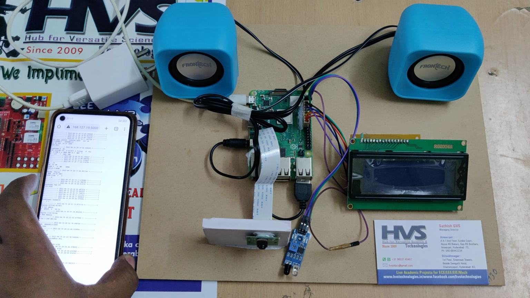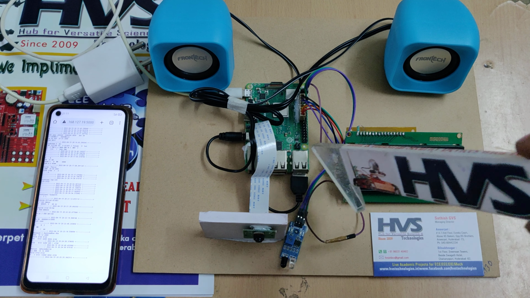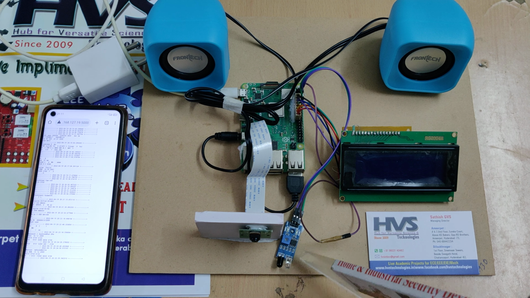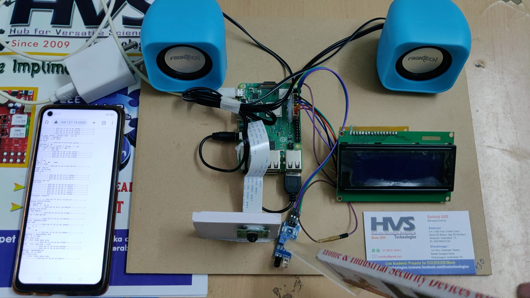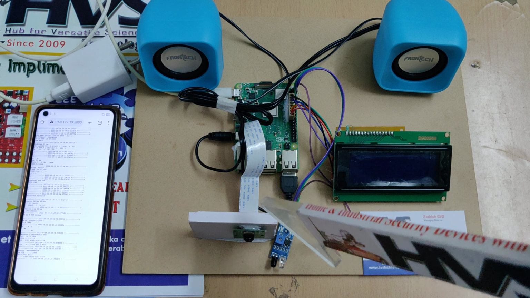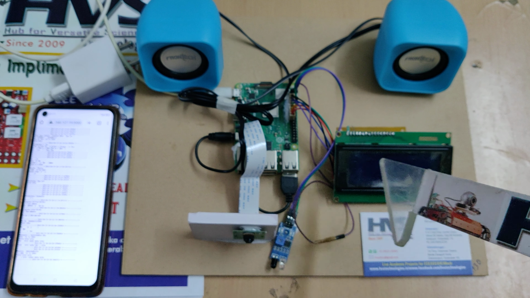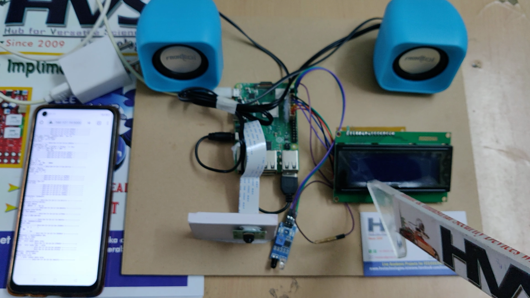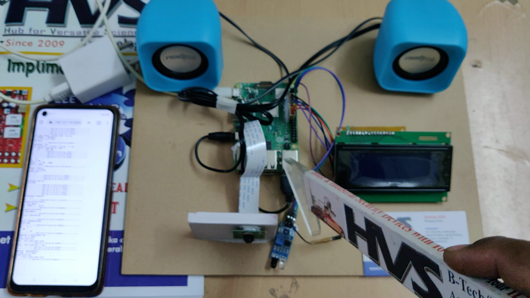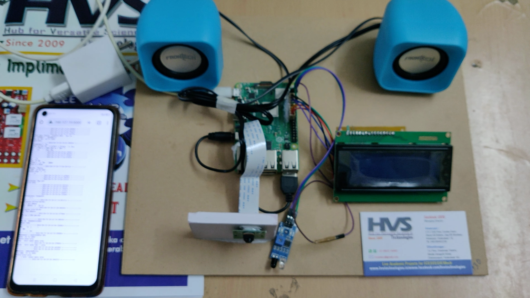In this manner, here we have interfaced the Pi camera to the Raspberry Pi 3 B+ module and the IR sensor to the Raspberry Pi 3. Whenever we show the Aadhaar card, it will be identified by this IR sensor, and the Raspberry Pi will capture the image from the Pi camera and process it with Tesseract OCR. We analyze that, and it will be displayed on this 20x4 LCD screen, and also uploaded to the cloud with the help of the inbuilt Wi-Fi. We also announce the details through the speakers by using the eSpeak module.